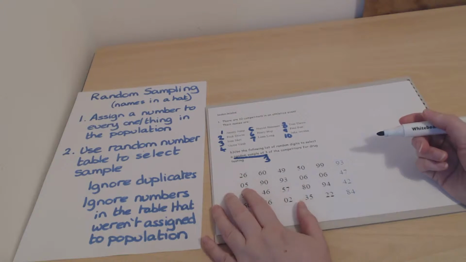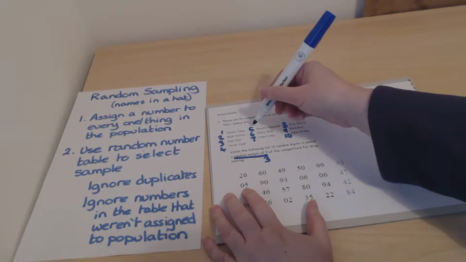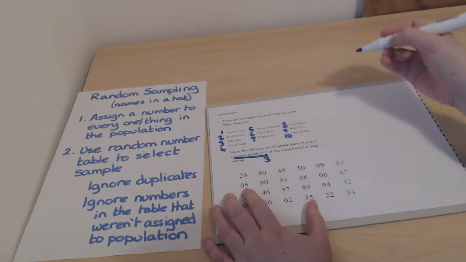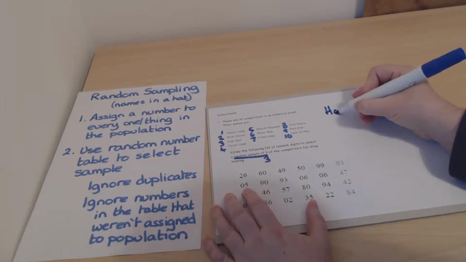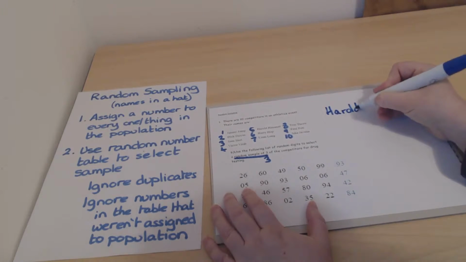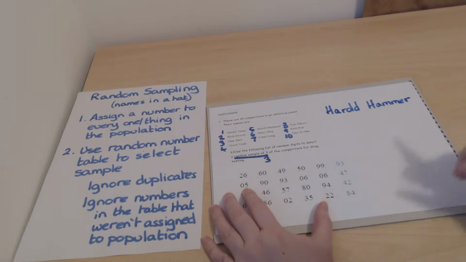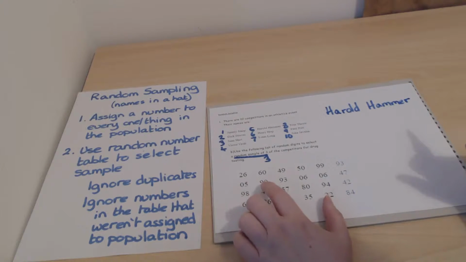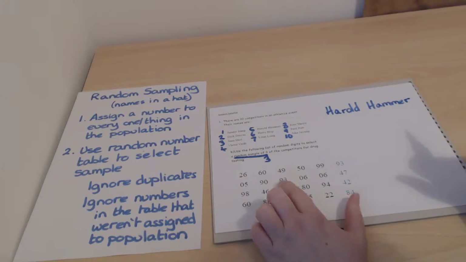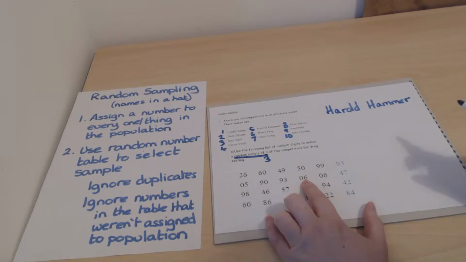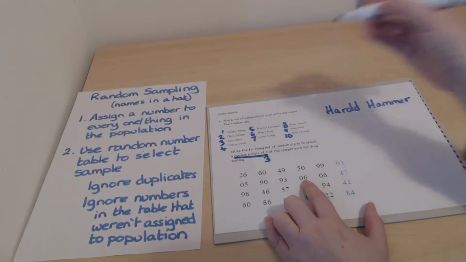Here comes the first one that's going to work for us. This one is 5. So we go and look at what 5 is here, and 5 was Harold, who's doing the hammer. That's the first person in our sample. We keep going. 90, 93, no good. 6 is the next one, so we go and find out what 6 is.